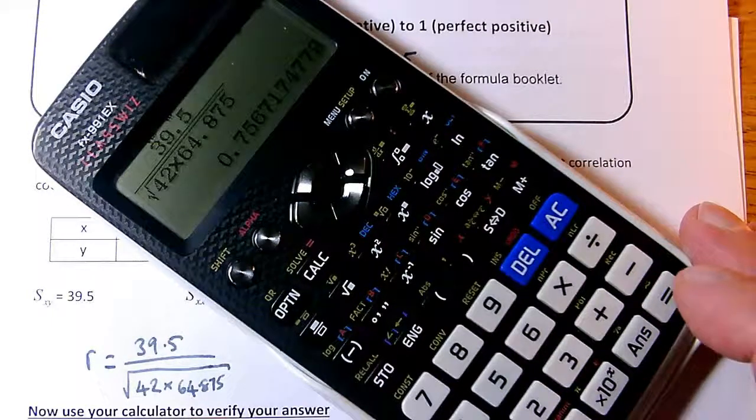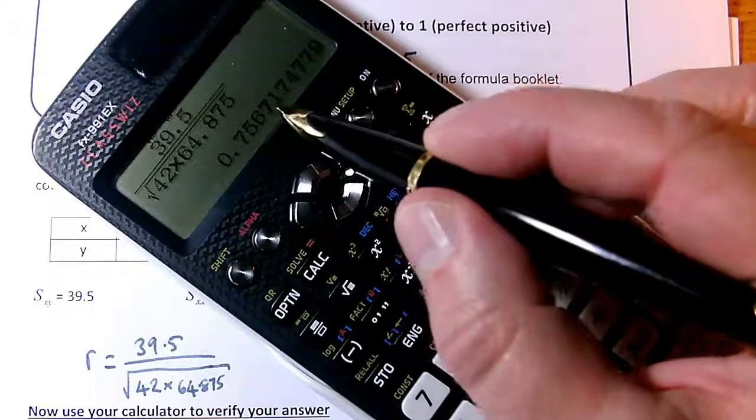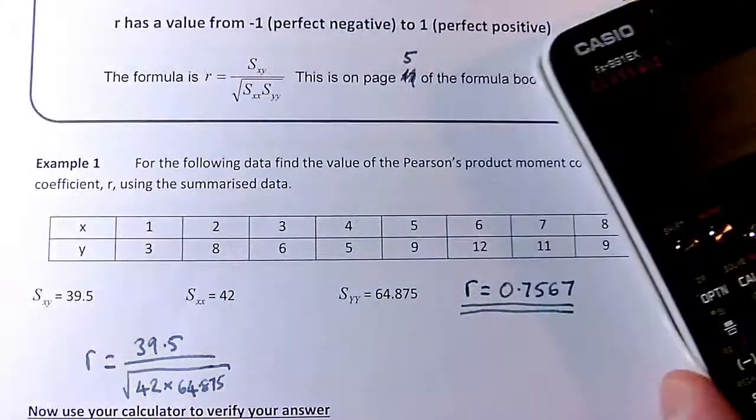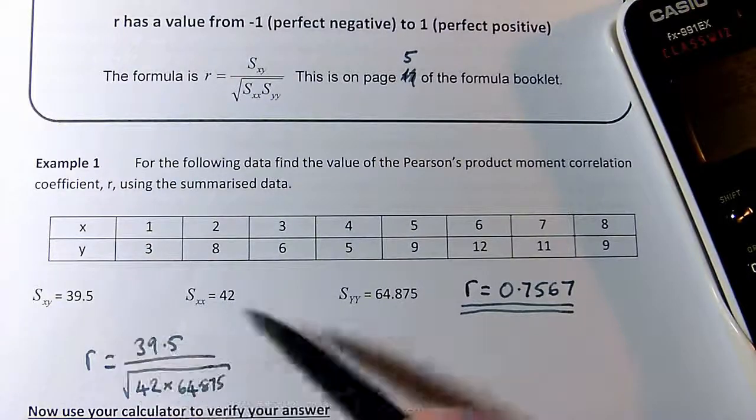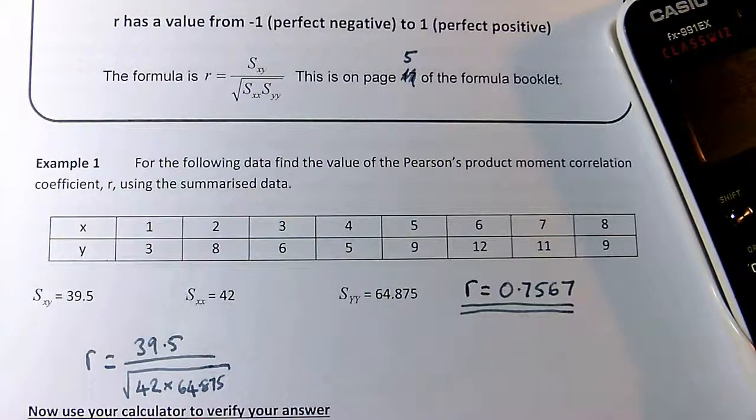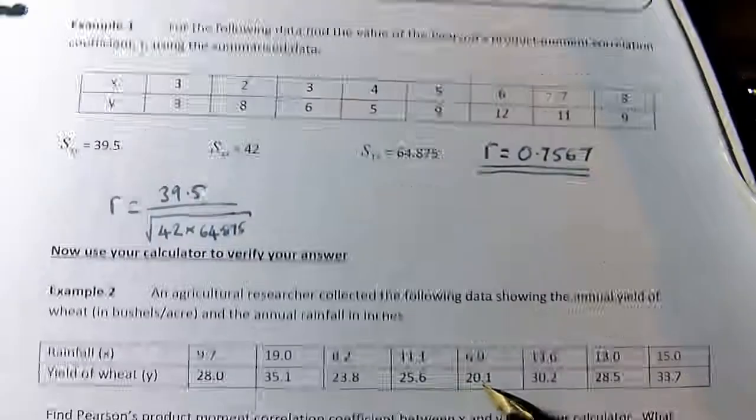So I've got the same answer of 0.7567. Okay, some of these later figures may not be precisely the same because this looks like it may have been rounded, and that does as well. So maybe they're not exactly the same. We don't care, we've got the right answer.